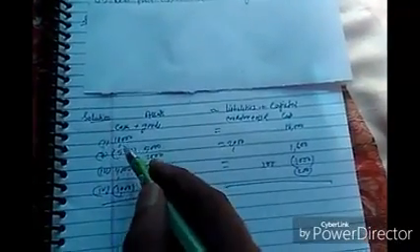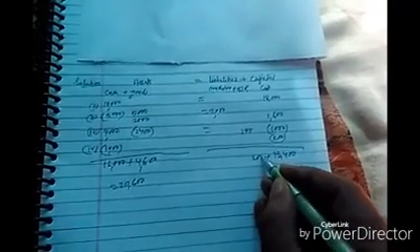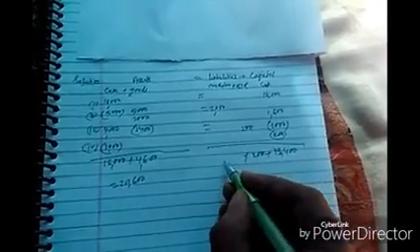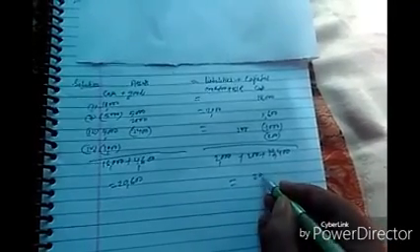So now add both the sides. That will be 16,000 cash remaining plus 4,600, total 20,600 assets, and on this side 18,400 capital remaining plus 200 outstanding plus 2,000 creditors, that is 20,600.